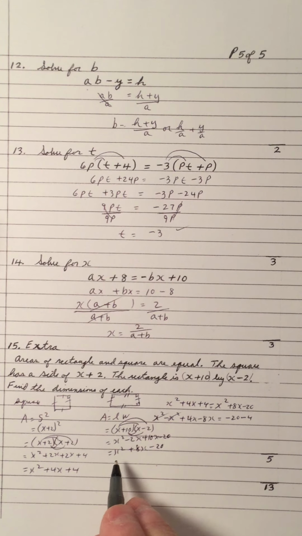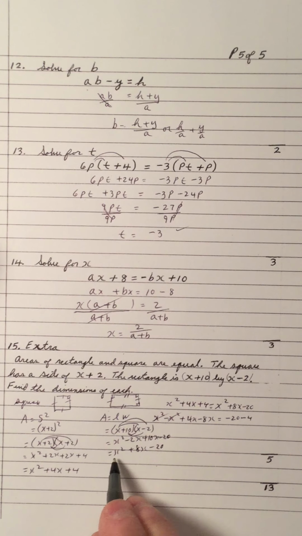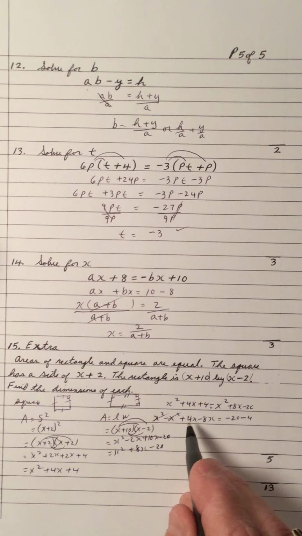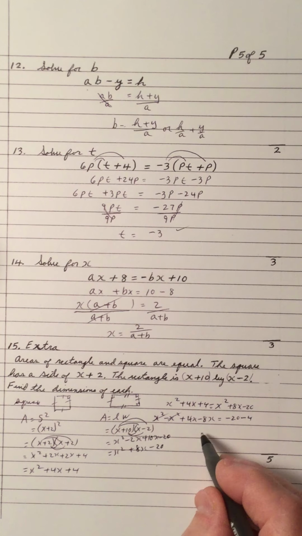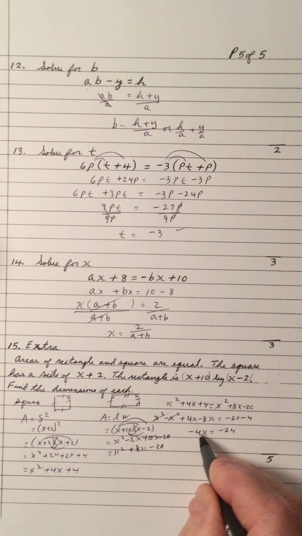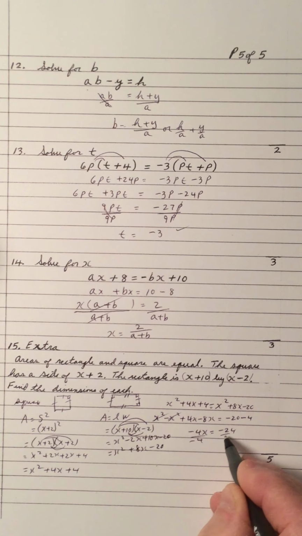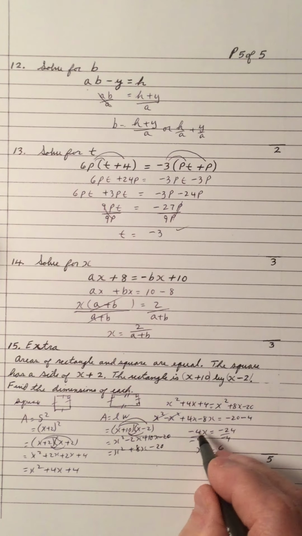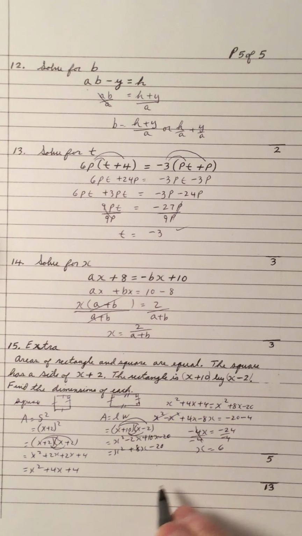This is the first time you might have seen this, but it's just different. You say, what am I doing with a square? I haven't seen a square before. But in this case, they canceled out. So that means you have negative 4x equals negative 24. Let's divide by negative 4 on each side. And we get x is equal to 6.